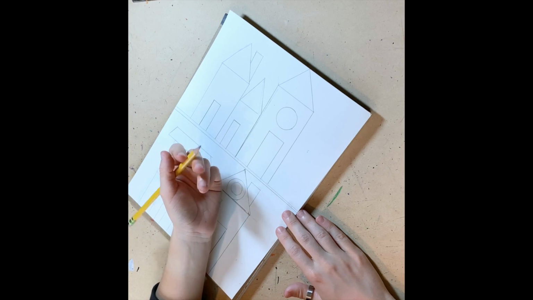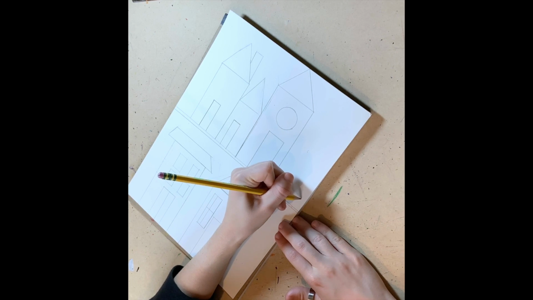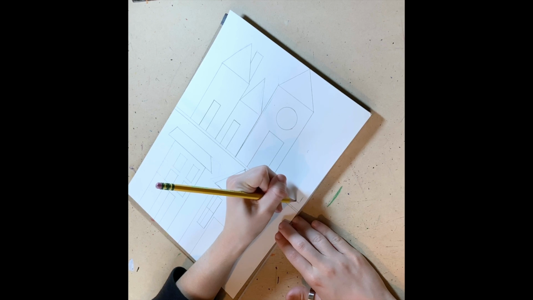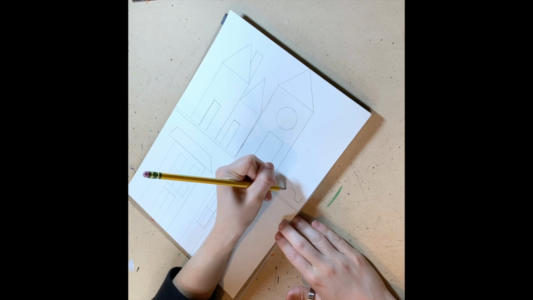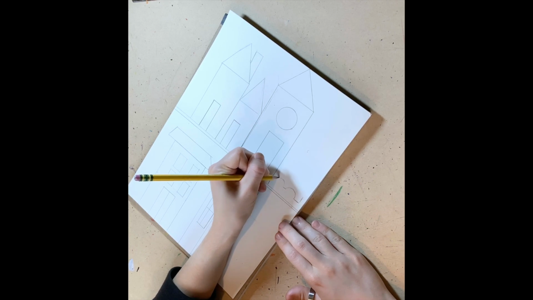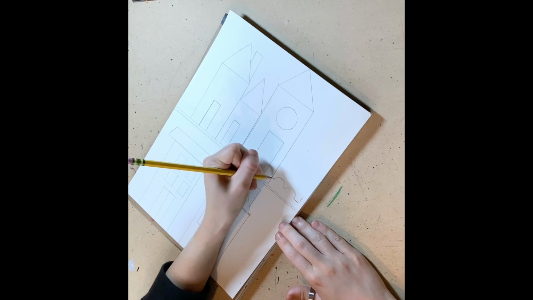So for the car, what you're going to draw is, starting off with a light backwards L. You're going to draw around, so half circle for the car wheels.